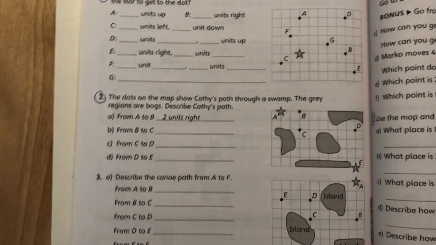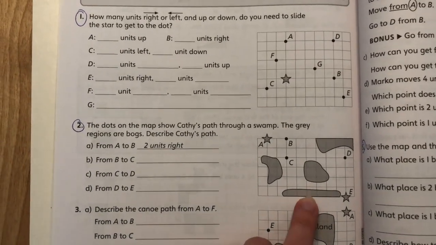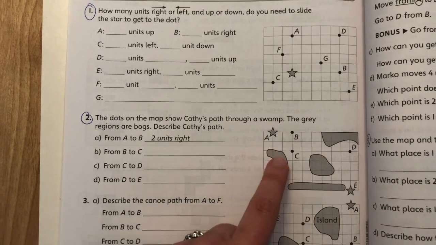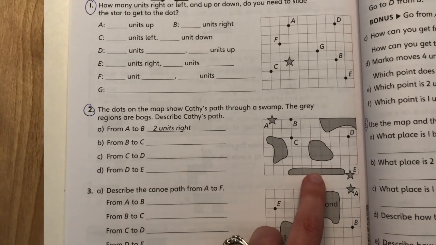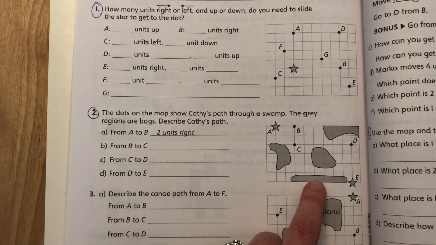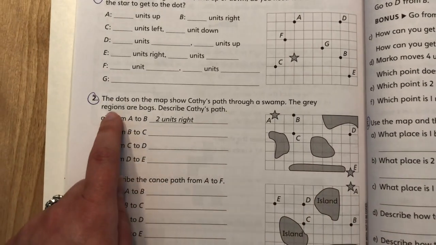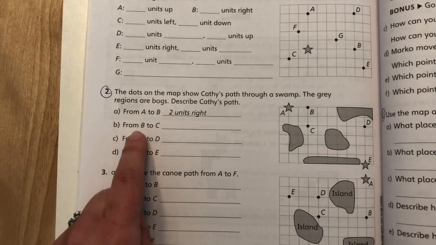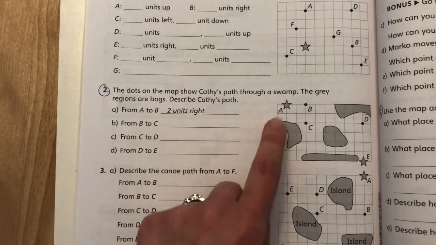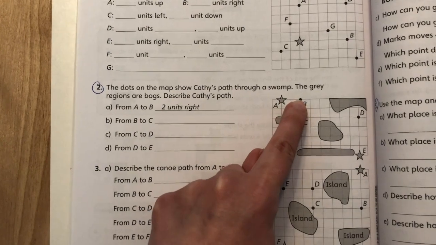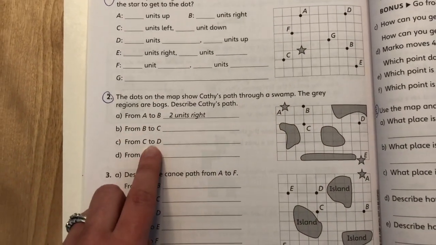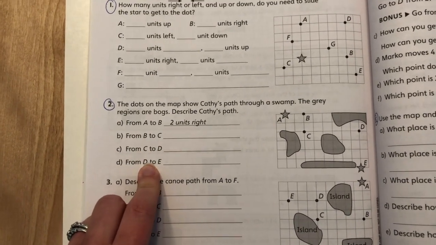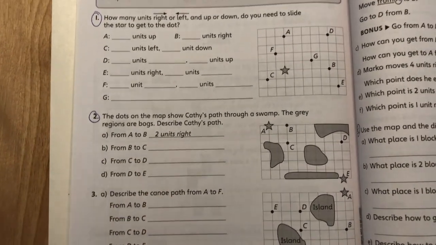All right, in number 2, the dots are now on a map, and you can see the gray regions are these bogs, so almost like little swampy areas that you can't walk through because they're too wet. So you need to describe Kathy's path. So how does she go from A to B? Well, she goes bump, bump, 2 units right. How does she get from B to C? How does she get from C to D? How does she get from D to E? Okay? Awesome. That's a pretty easy one.